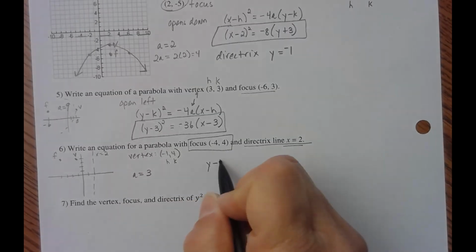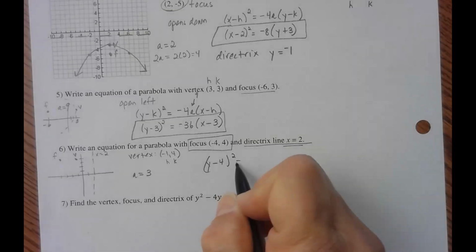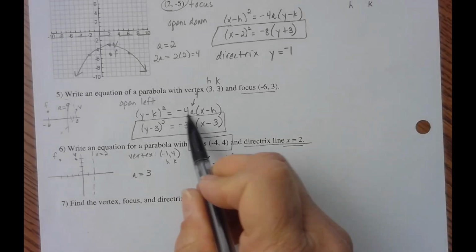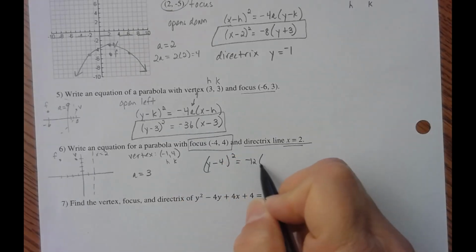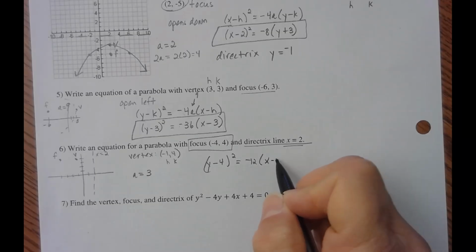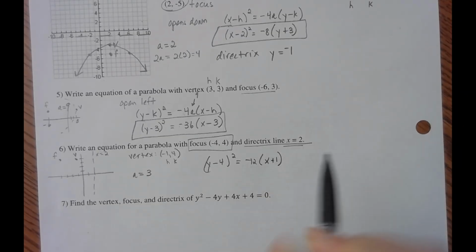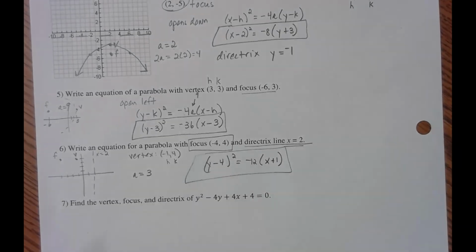So y minus 4 squared. Negative 4 times 3 is negative 12. And x minus negative 1. There's the equation of my parabola.